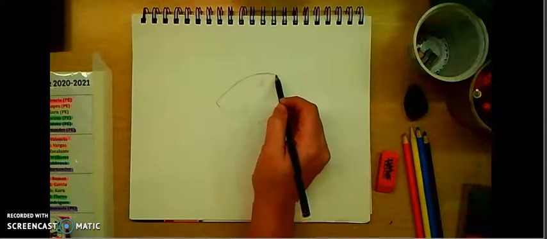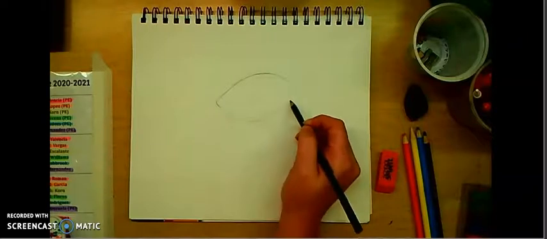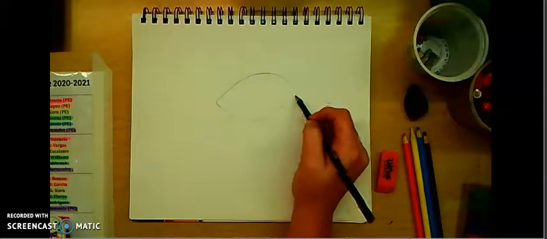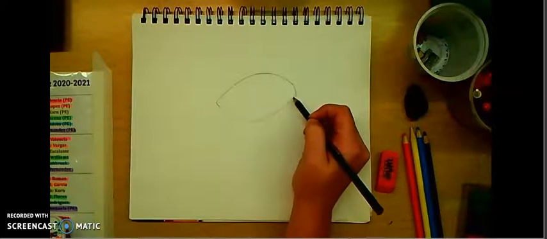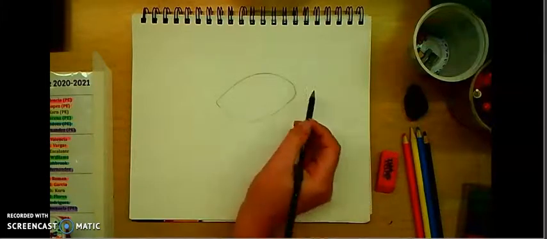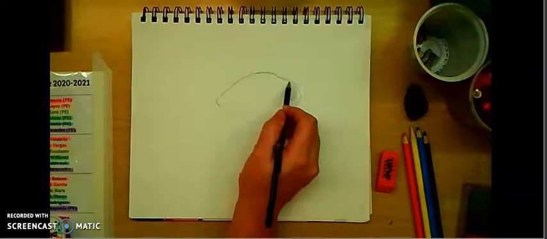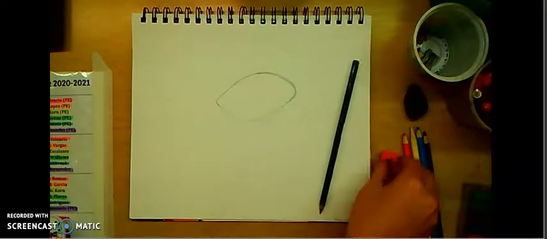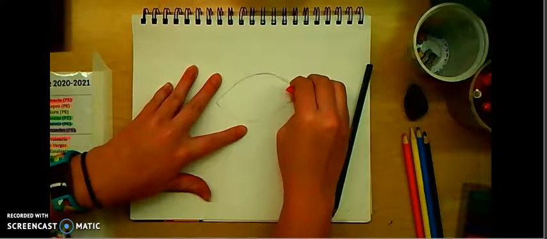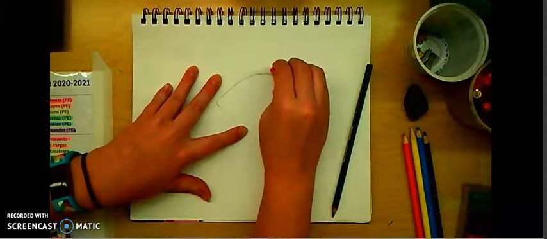And then, remember, use light little lines. You'll have more control that way. And then this side is more curved. It's not quite a point like the side with the face. Remember that if you make mistakes, correct your mistakes first, draw the correct line, and then erase the mistake lines.